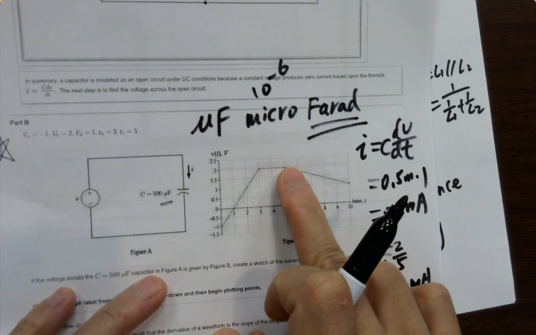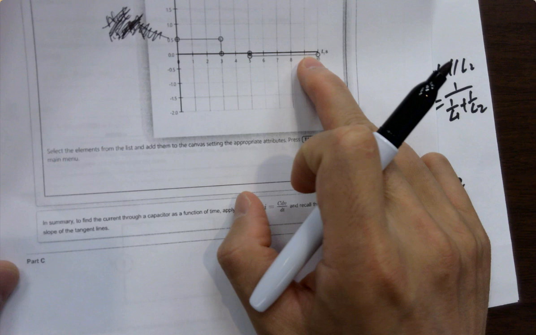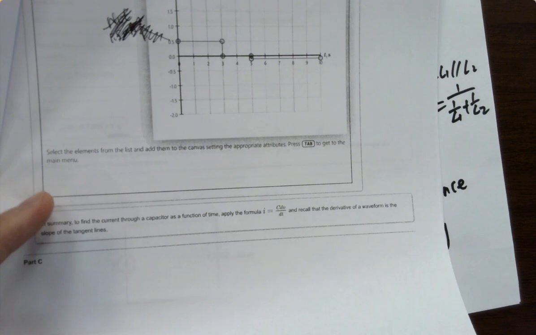And then you got a negative slope. Negative slope, that's why it becomes negative current. So it's a current flowing to the bottom plate. Okay, so that's why it's a negative current.